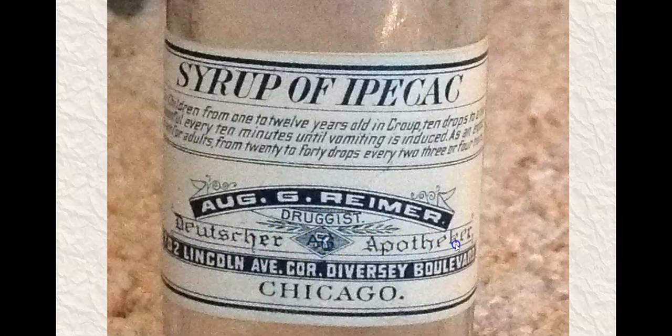Duscher Apotheker, that is just German for doctor, and nowadays we would call this a pharmacist. And then the address, 102 Lincoln Avenue. I'm not sure what COR is an abbreviation for. Diversey Boulevard, maybe corner. And then it's from Chicago. Now you'll notice, I had to make a guess at some things. There are some bits that were cut off at the corner that I did not want to make a guess at.